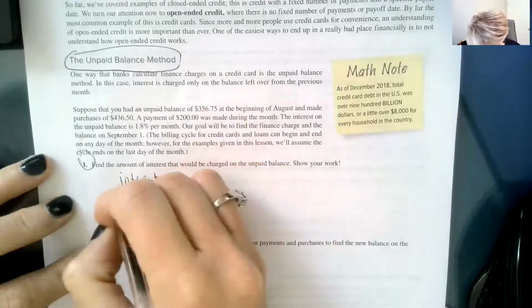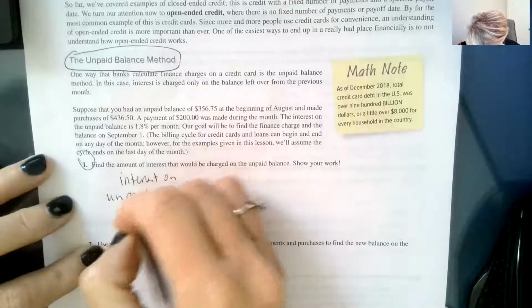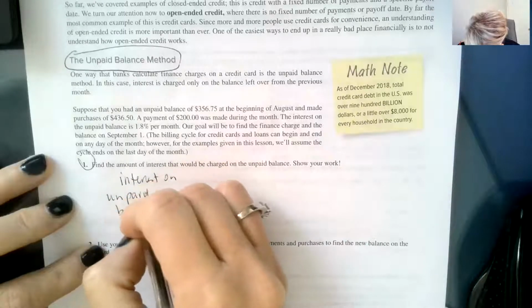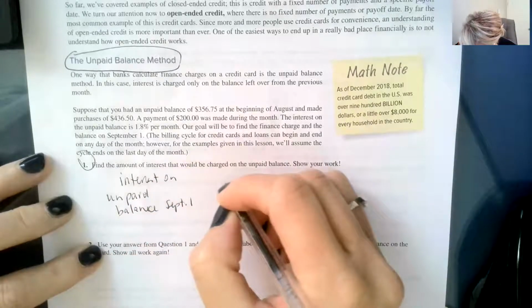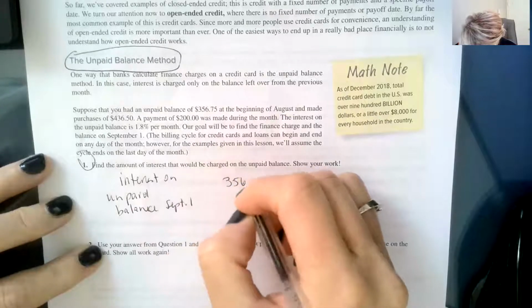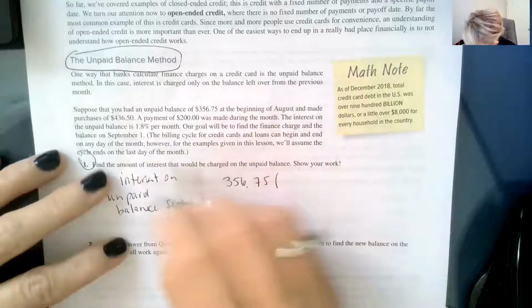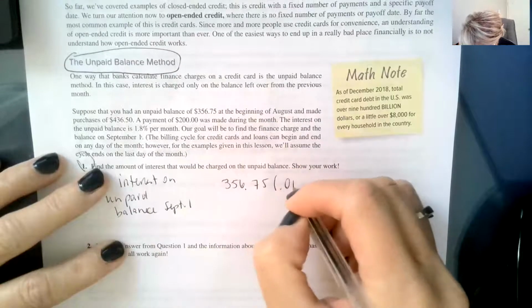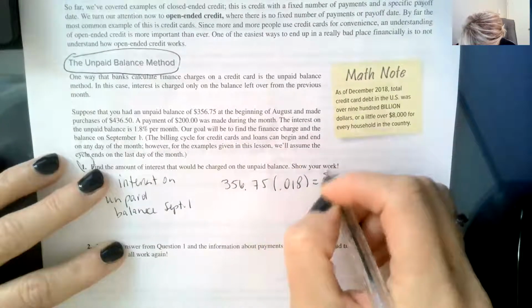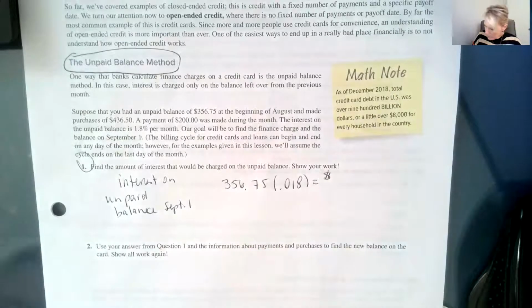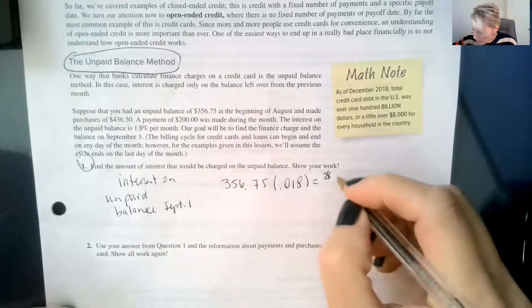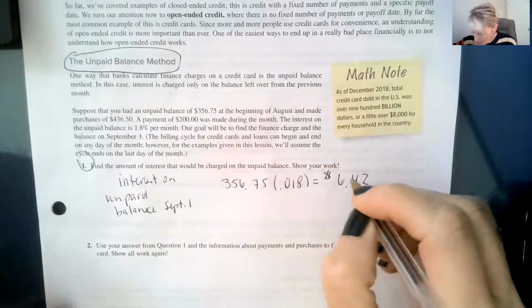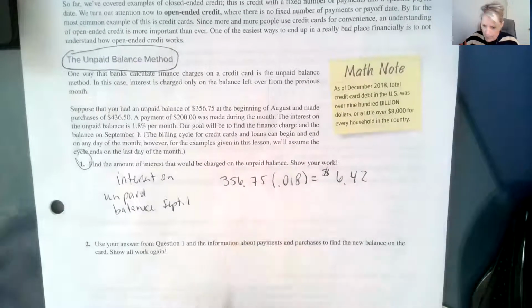Interest on the unpaid balance on September 1st is $356.75 times the interest rate of 0.018. So we are paying interest on that amount, and we're going to pay $6.42 of interest on that amount left over.